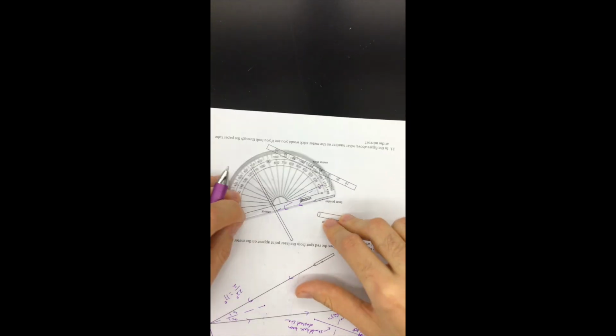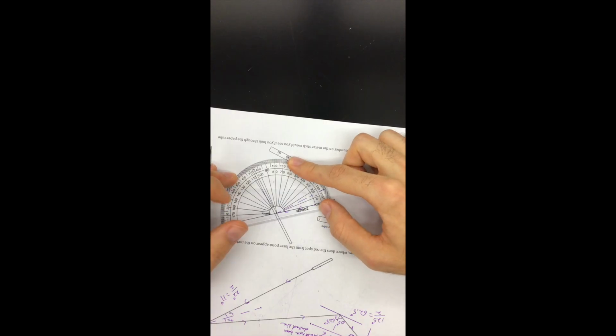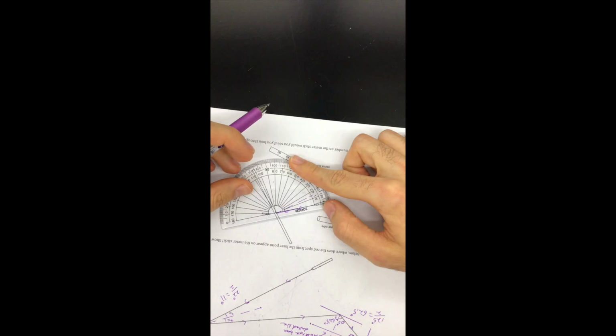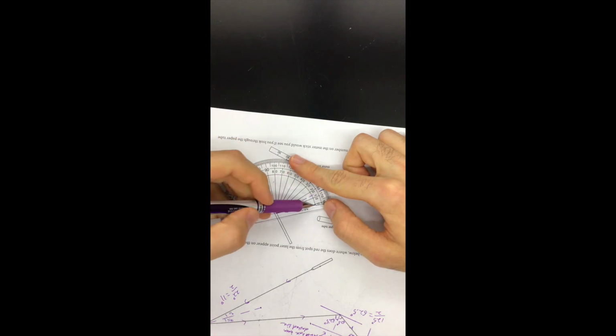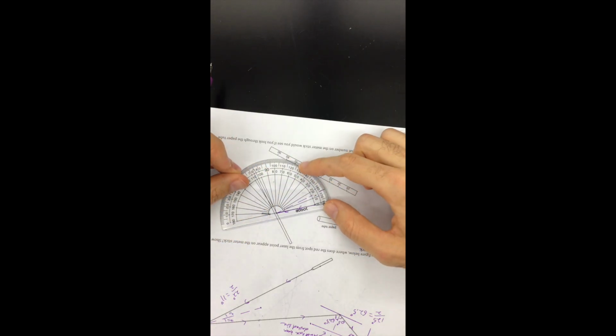Let me measure this angle. Line that up. I'm looking at, we're measuring from here, 10, 11, close to 15. Make sure I'm lined up well. Yeah, it looks like 15 to me.